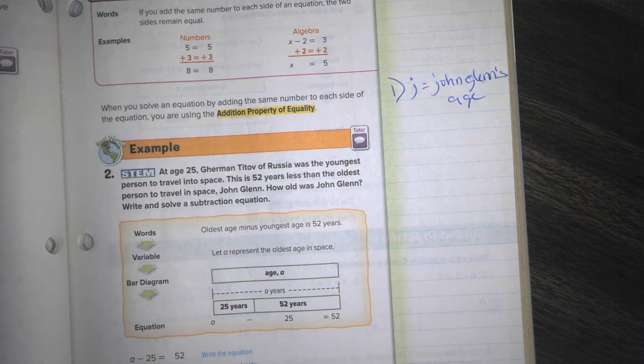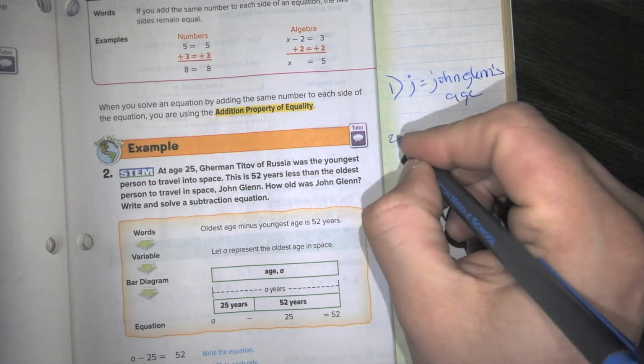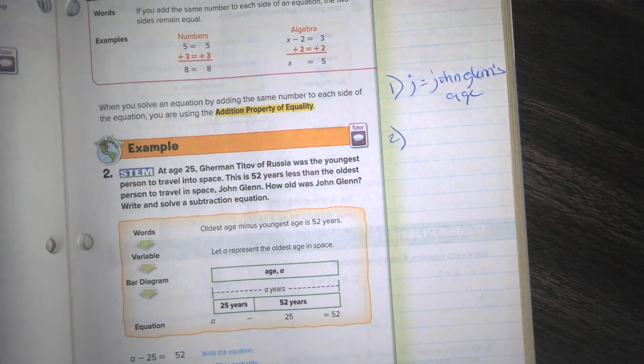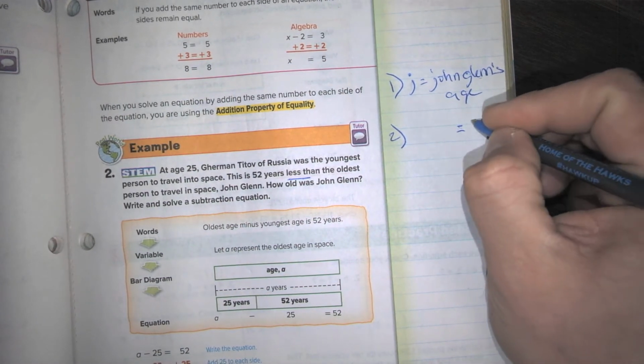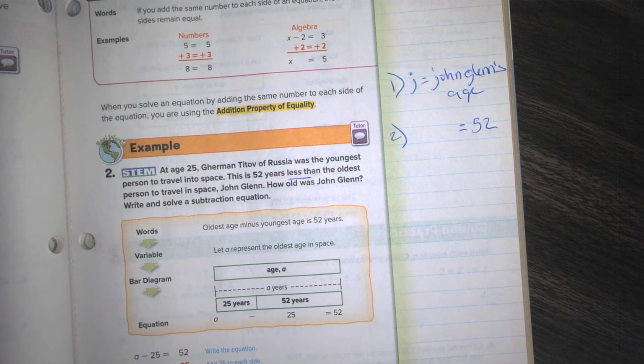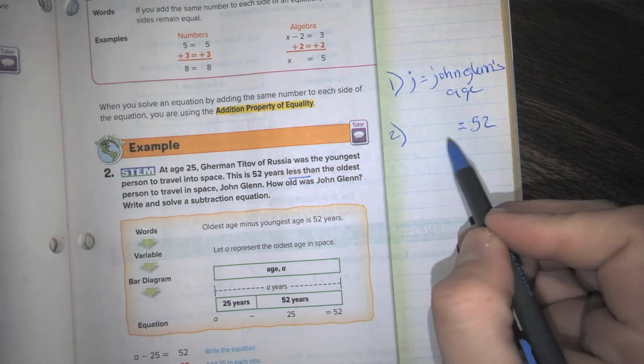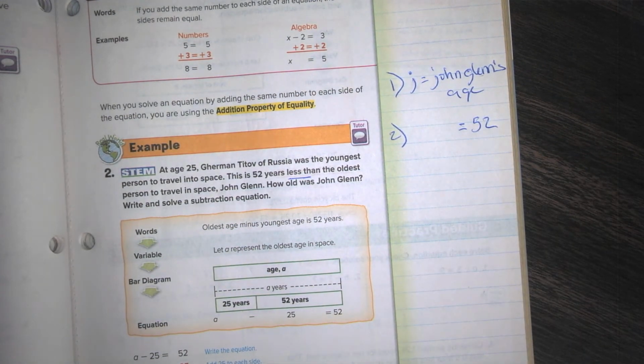Okay, now we have to write our equation. So, we know it's going to be a subtraction equation because we're talking about how much less than somebody is. Less than tells us right away that it's subtraction. Now, since we know it's 52 years less, it equals 52. Now we have to write our left side. What is the left side going to look like?